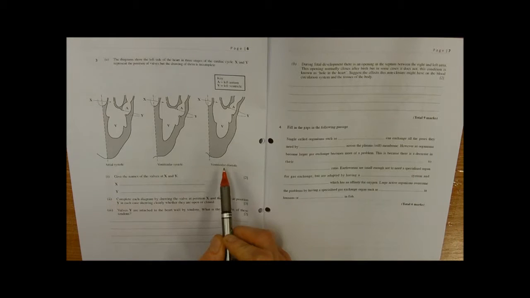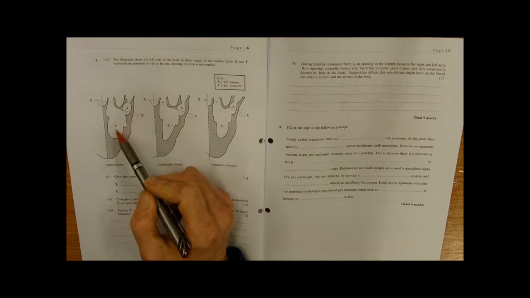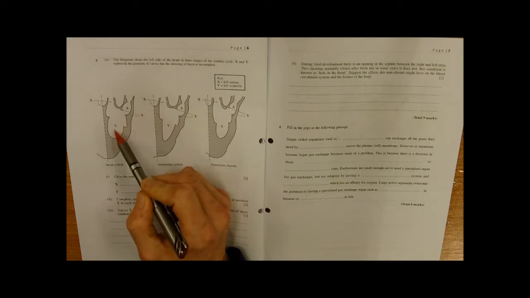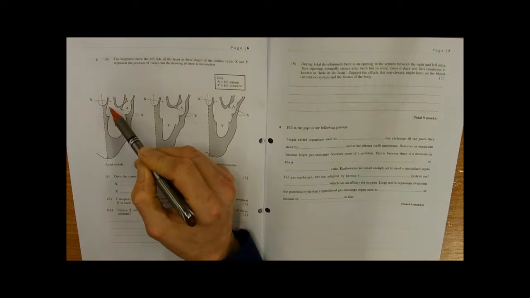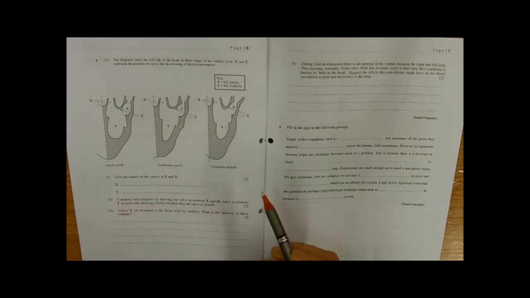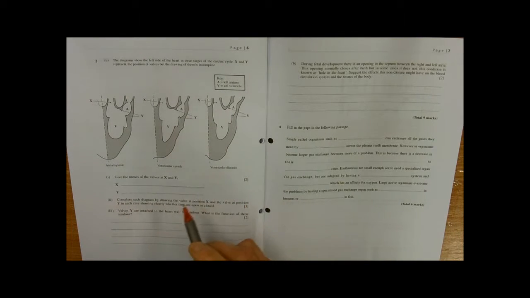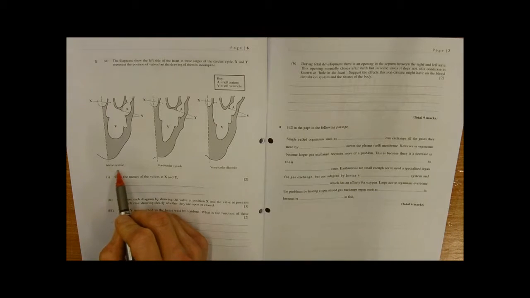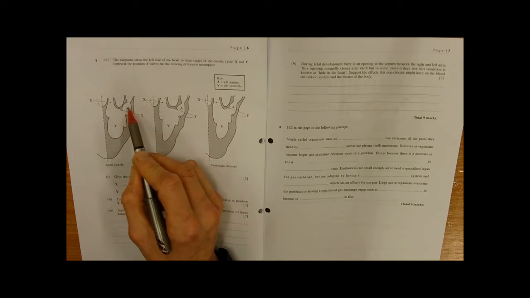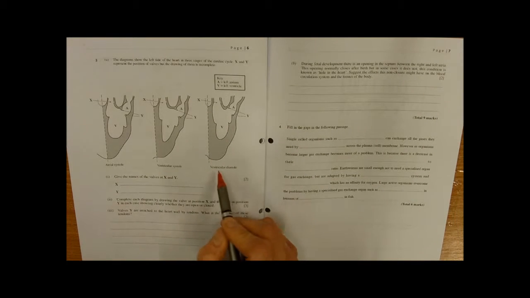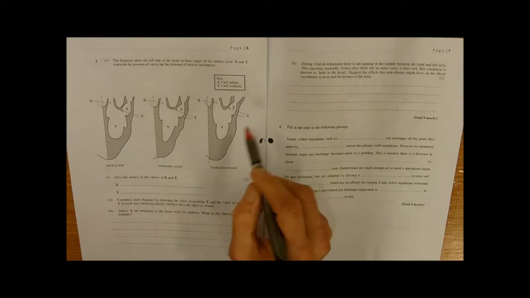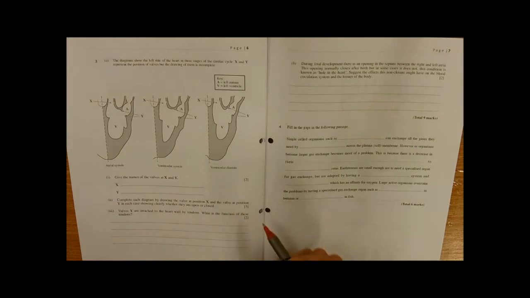Here's our three stages, and where are we? A and B, okay, right. Atrium, ventricle. So this is the pulmonary vein coming in, and that's the aorta coming out. Atrial systole is the atria contracting. Ventricular systole is the ventricles contracting. Ventricular diastole is ventricles relaxing, but also the atria in a fairly relaxed state.